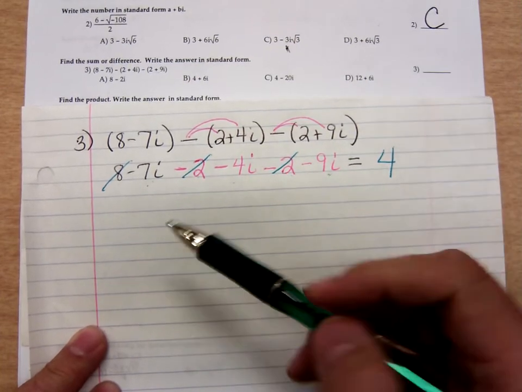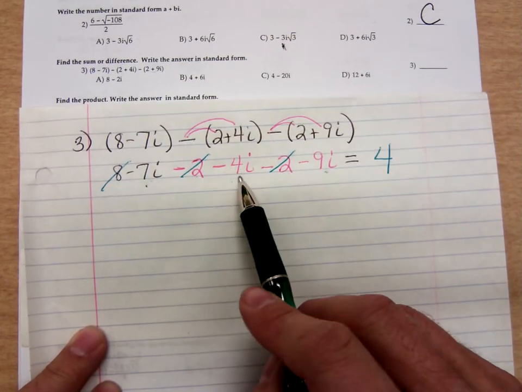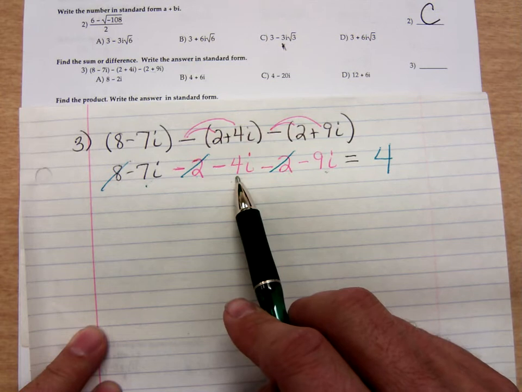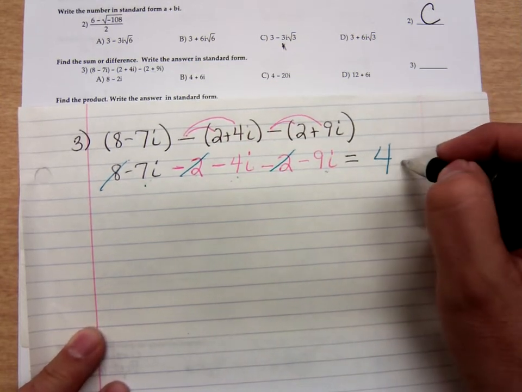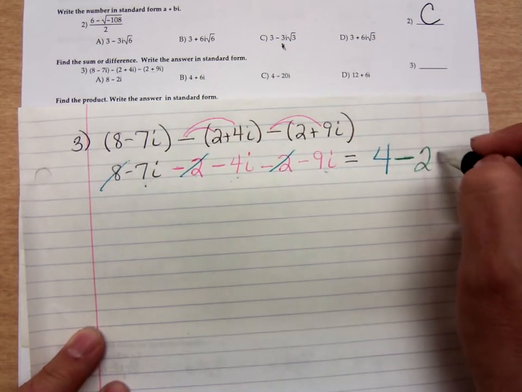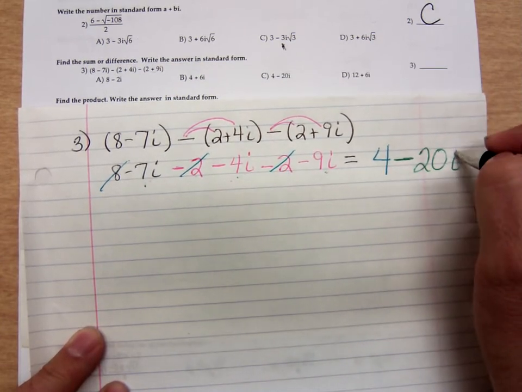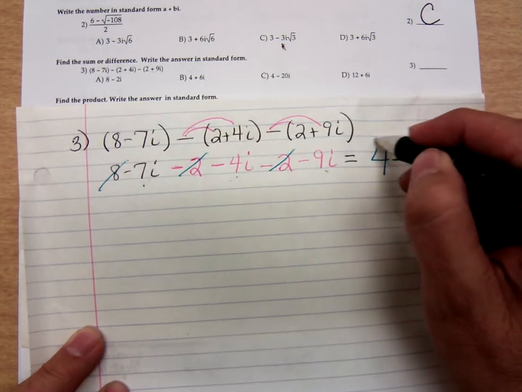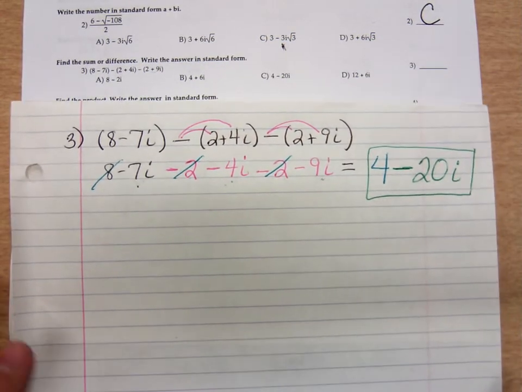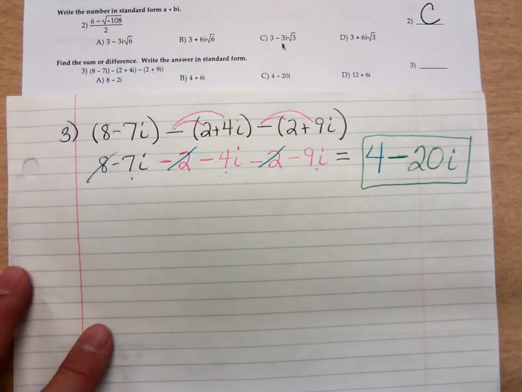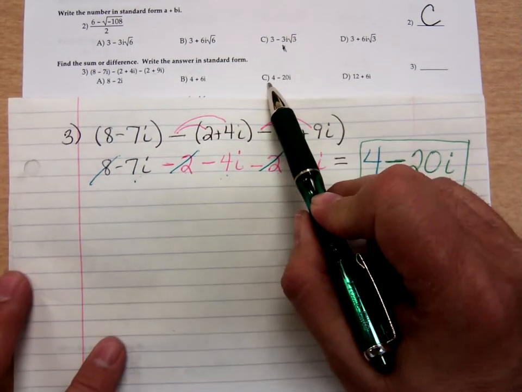I'm going to add negative 7 plus a negative 4 is negative 11, plus a negative 9. That's a negative 20i. So we have 4 minus 20i. That's another C, isn't it?